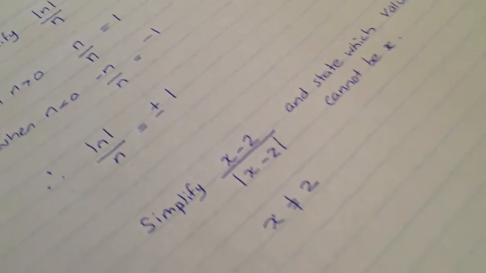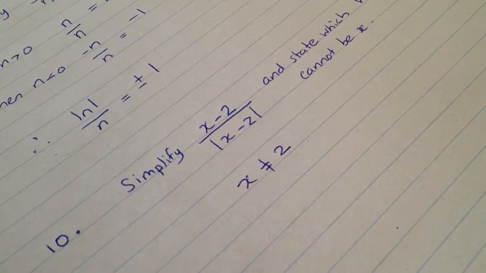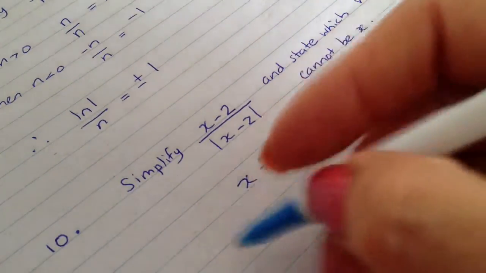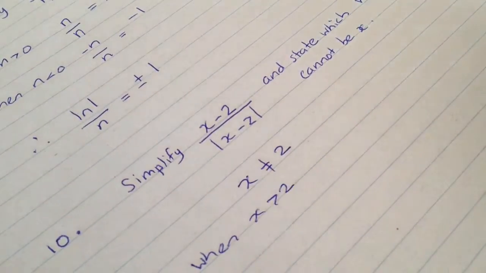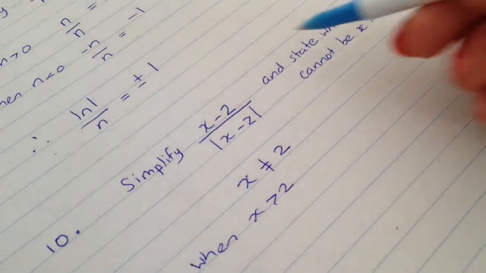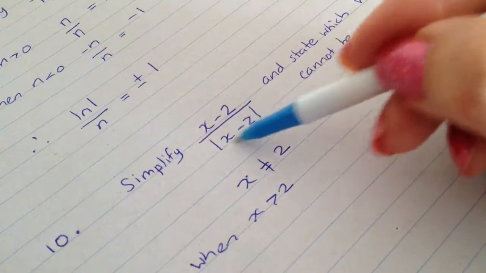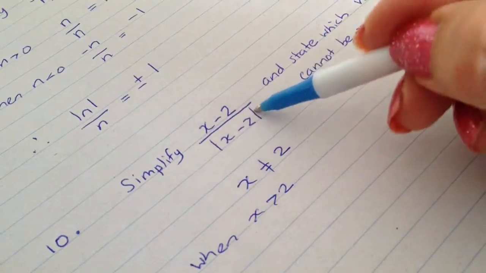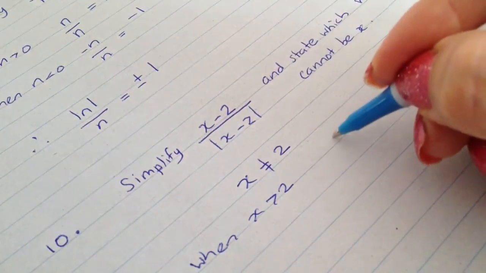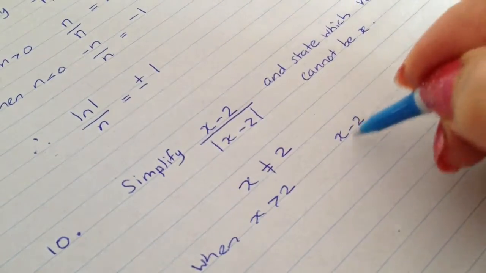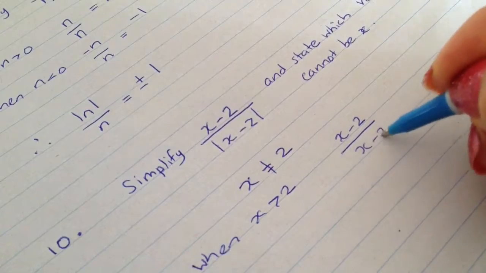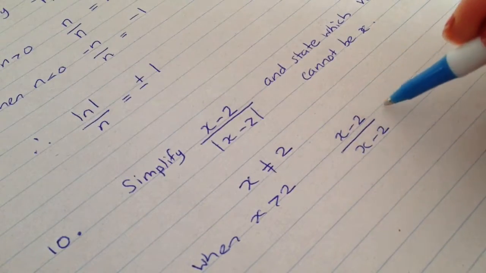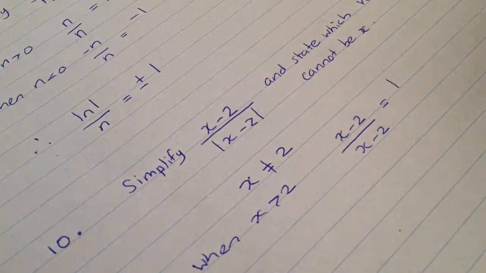Alright. So now we have to see what happens when x is greater than 2. Okay? So when x is greater than 2, this expression stays as it is. Take away the absolute value signs. Top expression stays as it is. That doesn't move because there's nothing around that. Bottom one stays positive. When you simplify this expression, you're going to get 1.